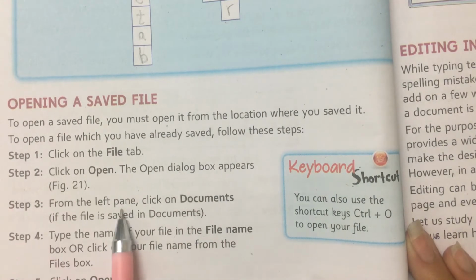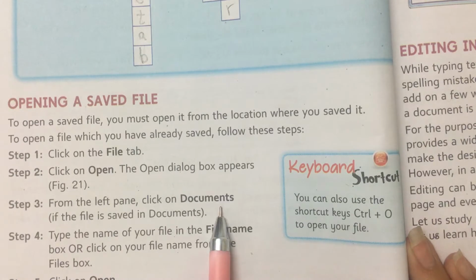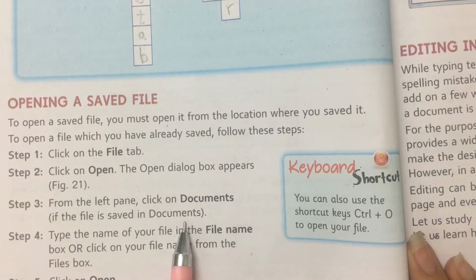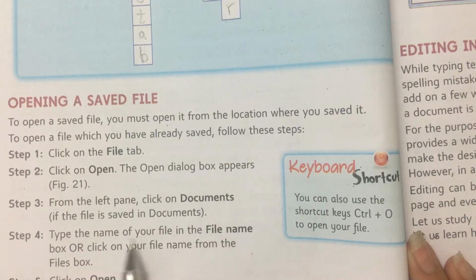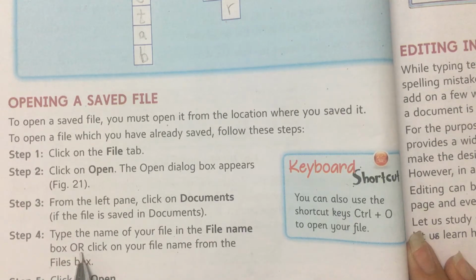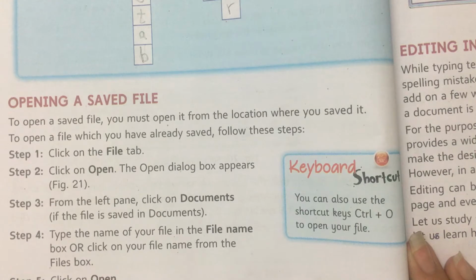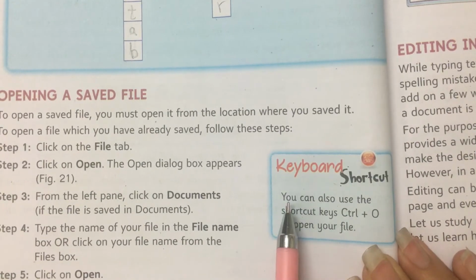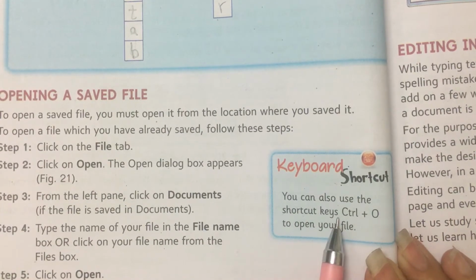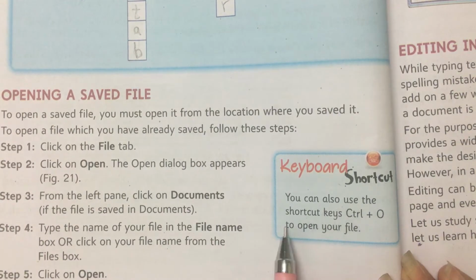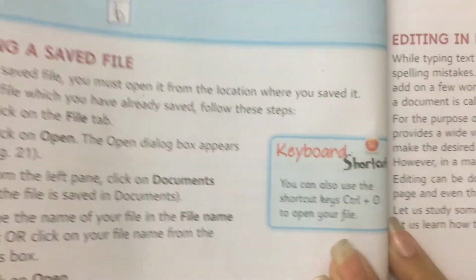Step 3. From the left pane, click on Documents if the file is saved in Documents. Step 4. Type the name of your file in the File Name box or click on your file name from the Files box. Step 5. Click on Open. You can also use the shortcut keys Ctrl+O to open your file.